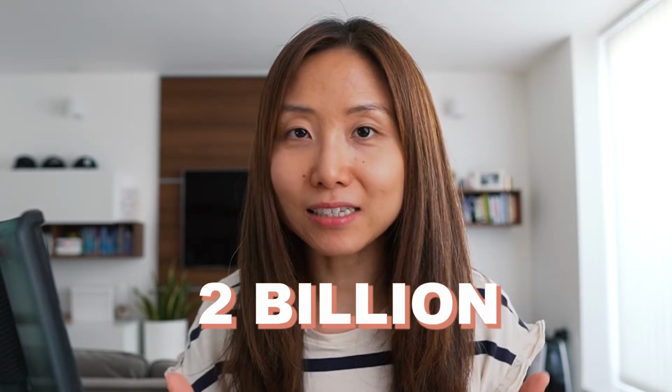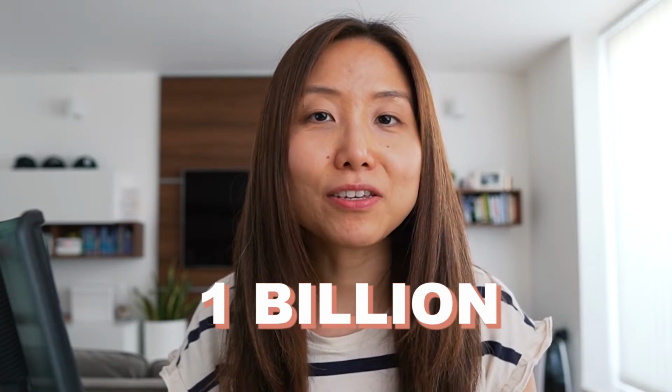In terms of overall audiences, Instagram also has a much bigger audience base than TikTok. So it currently has 2 billion active monthly users, and TikTok only currently has 1 billion. So that means that you definitely have a lot more reach on this platform overall.